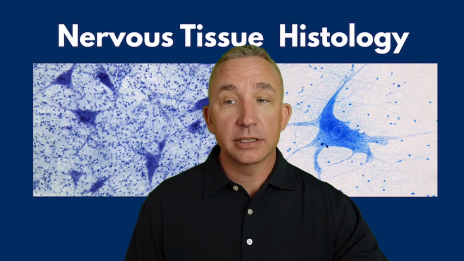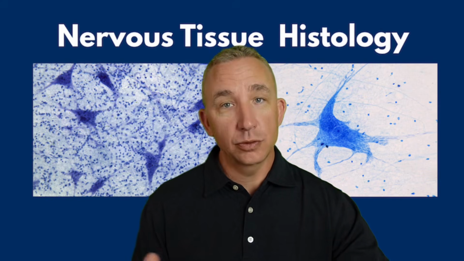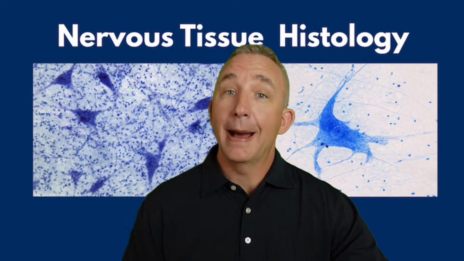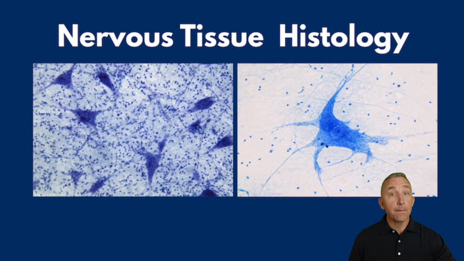Remember when we looked at our different types of neurons, we said there's anaxonal, pseudo-unipolar or unipolar, bipolar, and then multipolar. Our focus here is looking at multipolar neurons that have that motor function. On the left side here, this is an expanded view. If I go into higher magnification, we're looking at just one multipolar neuron here.